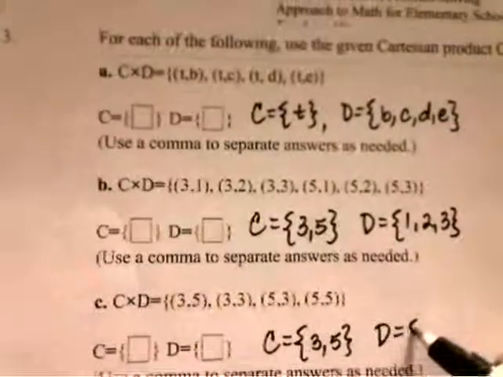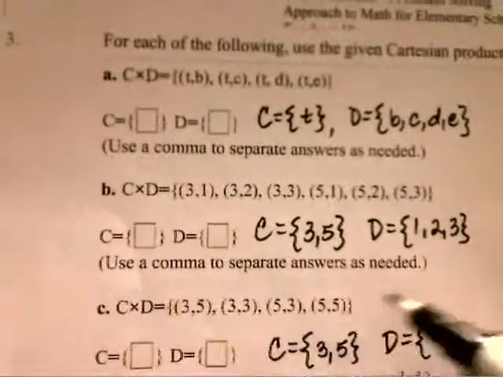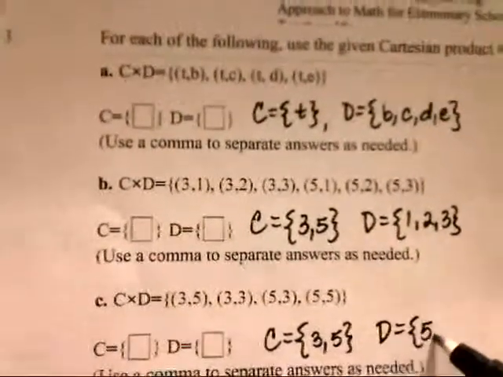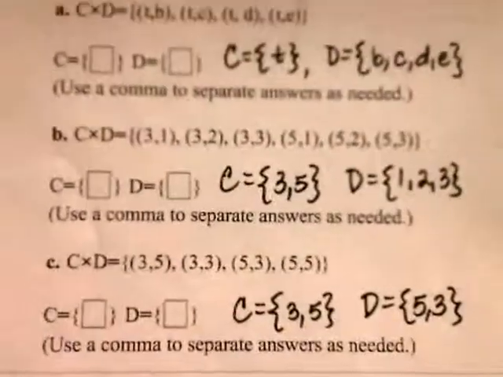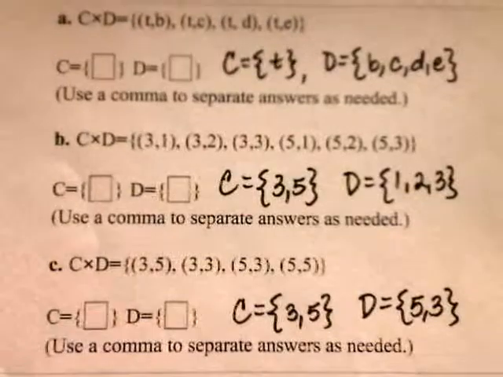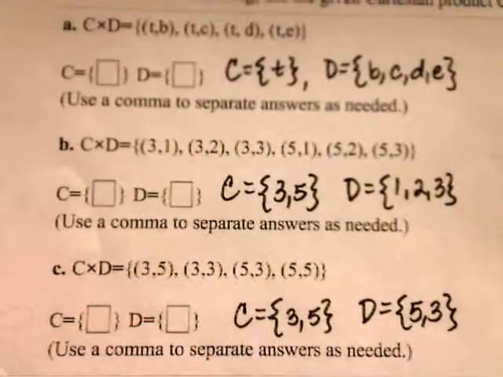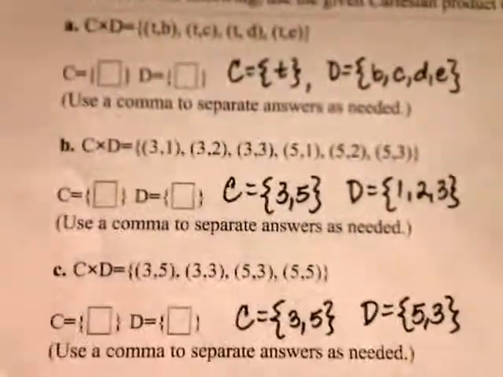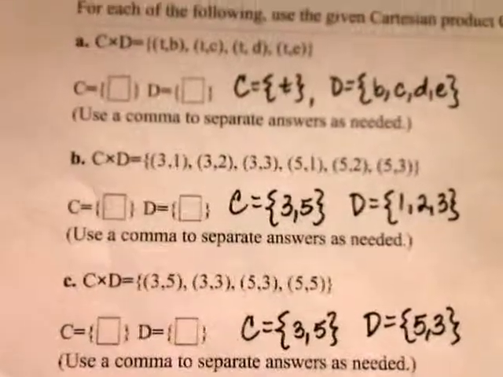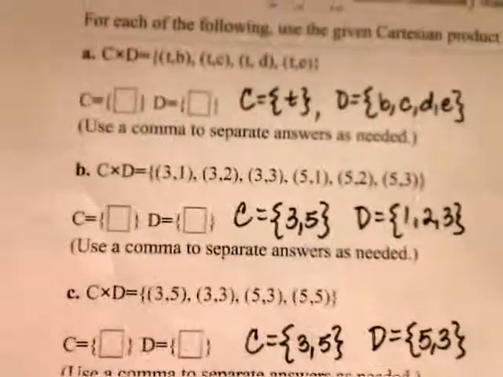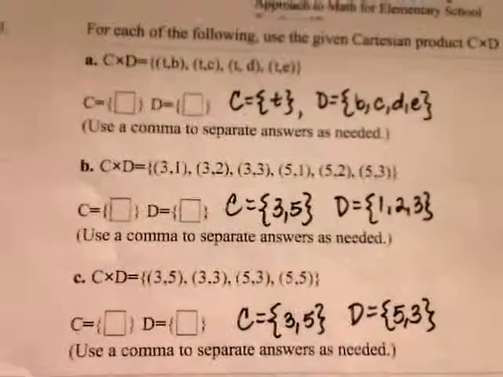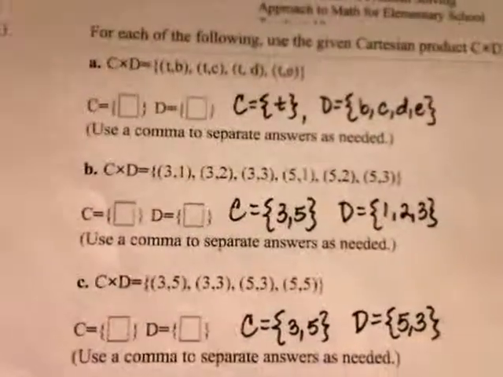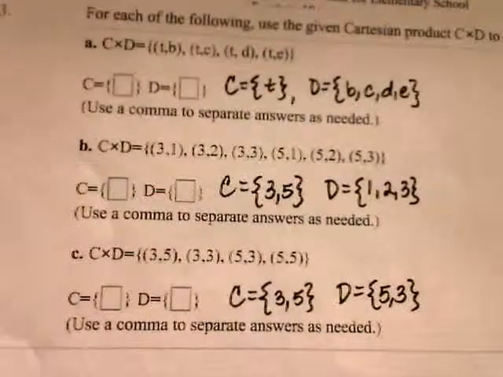And then D has 5 and 3 as their second coordinates. And notice that C and D are the same. Okay, so here, this could be just C cross C or D cross D, either way. But this should be enough to get you to do some of the homework problems that are in section 2.3.